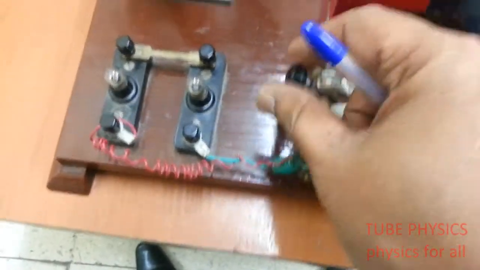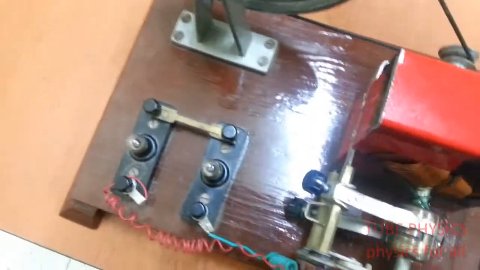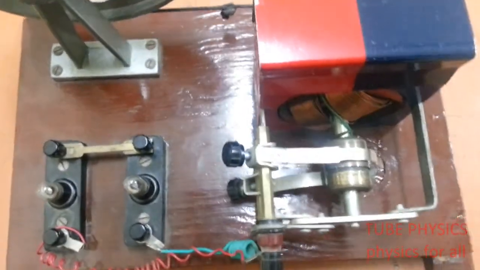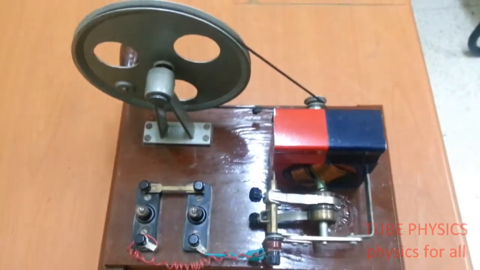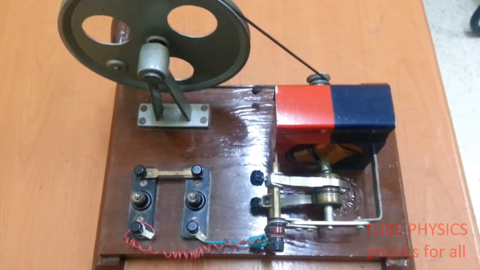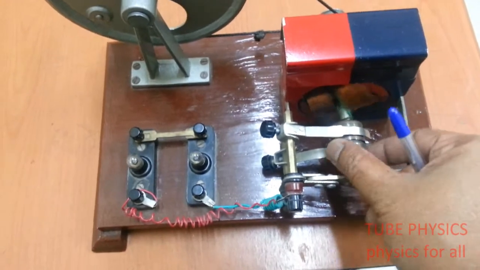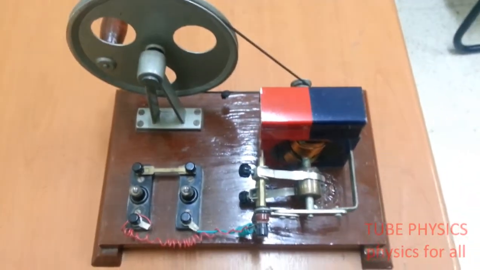And when we rotate the armature between the magnets like this, it will produce electric current. By using that electric current, we can glow these two bulbs. Okay, this is an AC generator. It has two slip rings. Instead of these two full rings, if it is split, that will be a DC generator.